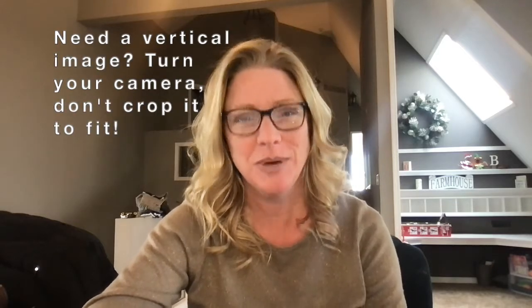Don't ever crop a horizontal picture to be a vertical photo or a vertical photo to be a horizontal photo. It just doesn't work that way. That's just the nature of shapes. They're just different, right? So if you need a different orientation, find one that is that orientation.